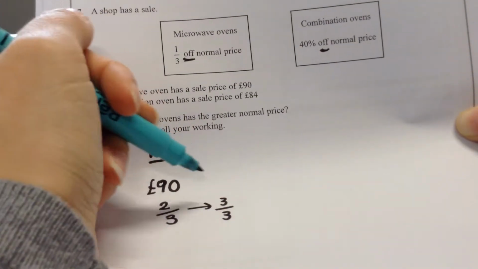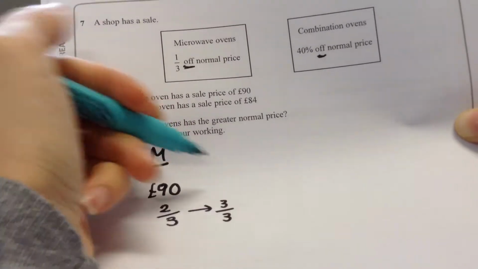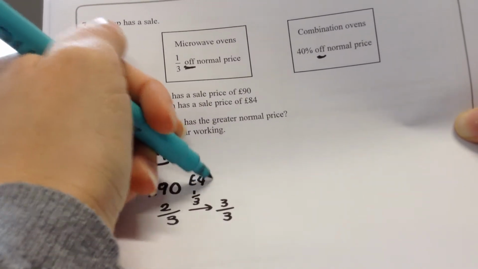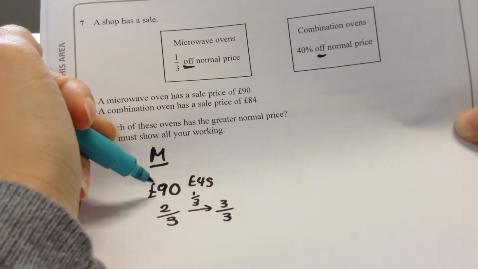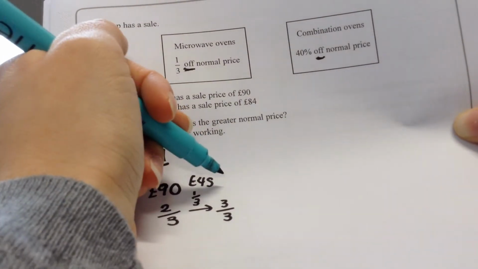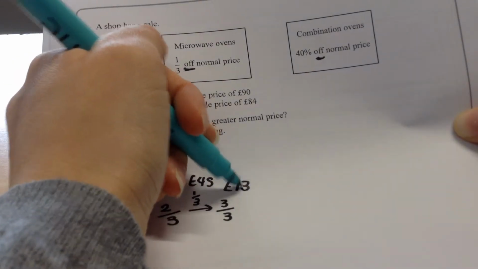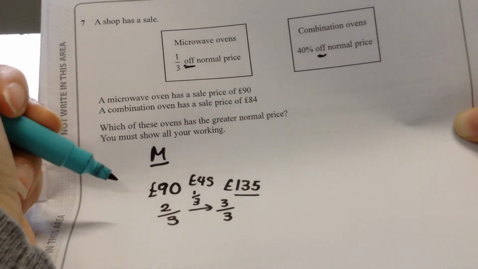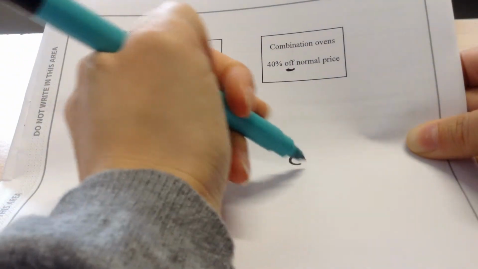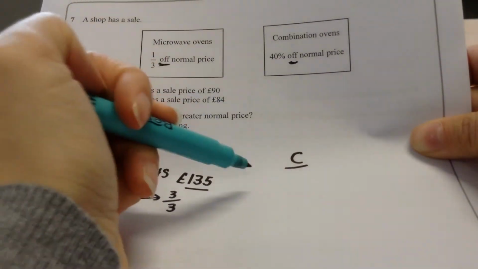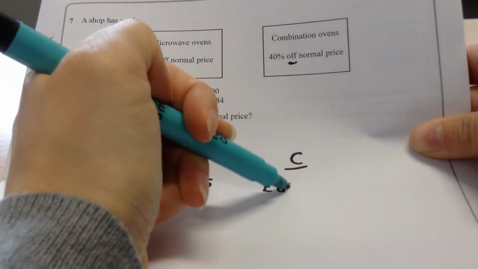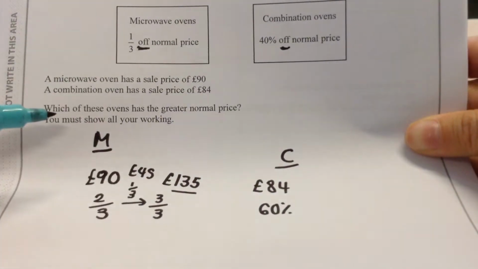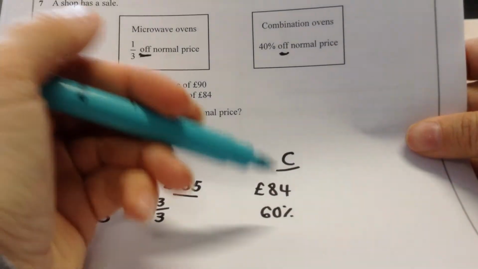So how do I get from 2/3 to 3/3? Well, let's work out what 1/3 would be by halving it. So if 2/3 is 90, then 1/3 is 45, which means 3/3 is 135. So the original price is 135. For the combination oven, sale price is 84, and that has had 40% off. So that is now 60% of its original price because it's had 40% off.